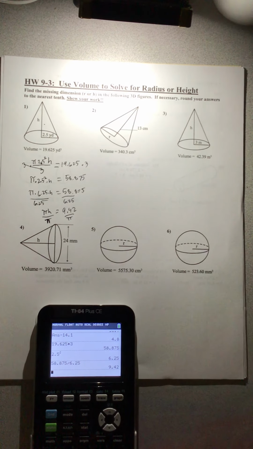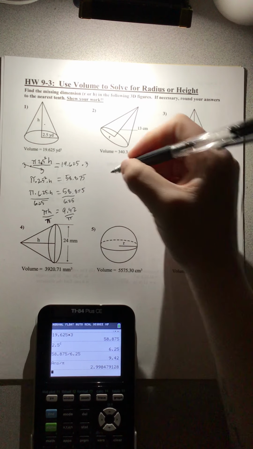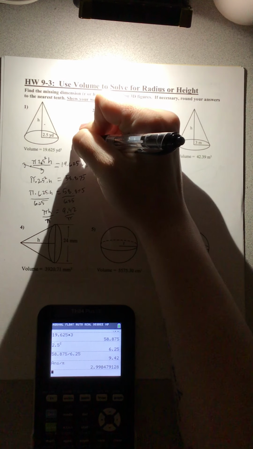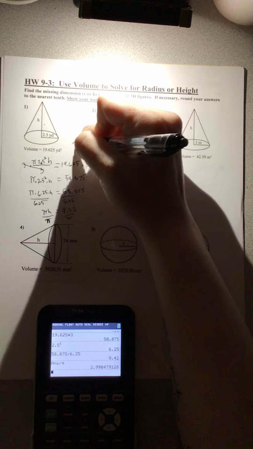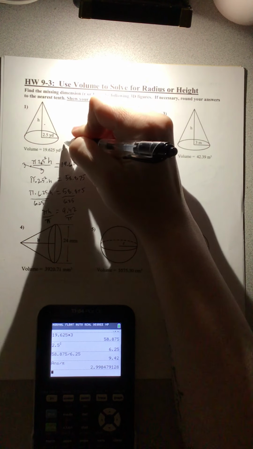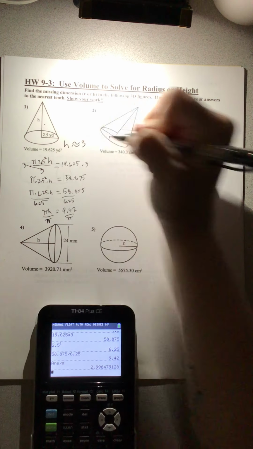I always wait to divide by pi until the end because I don't like dividing by pi right off the bat. And it's about 3. And you have to make sure you're doing an approximation. So height is approximately 3.